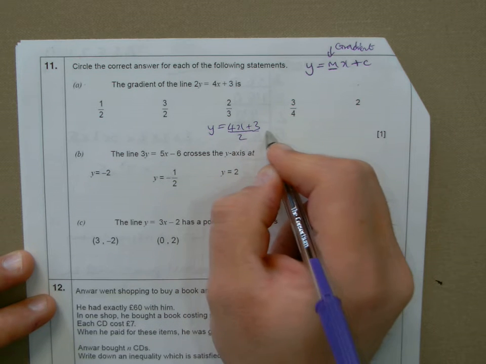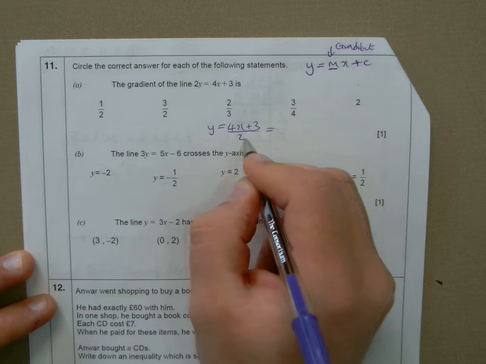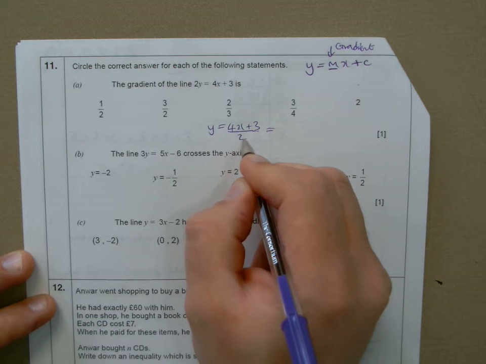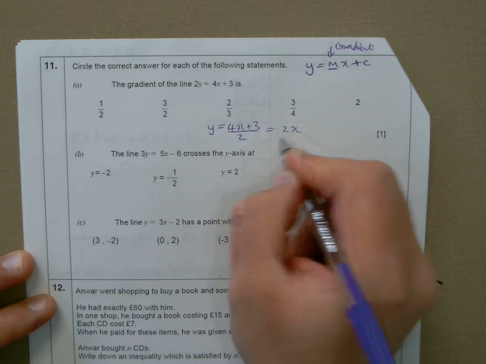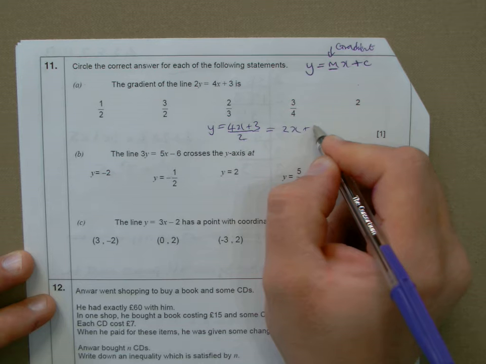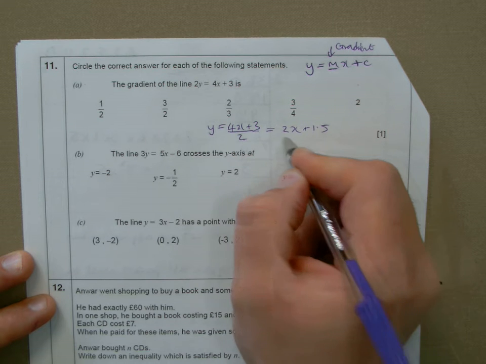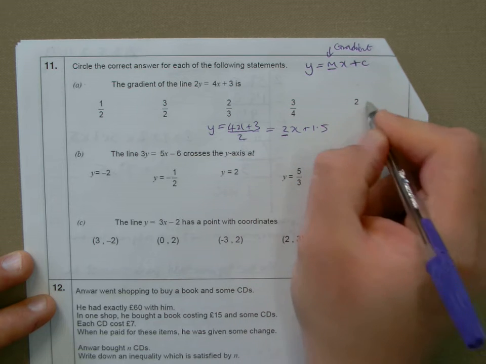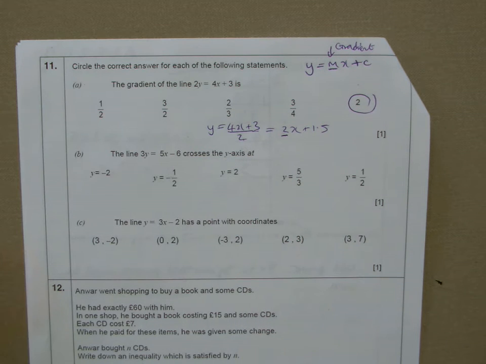Everything. But what I can do now is split up both terms. 4x divided by 2 is 2x, okay? And then 3 divided by 2 is 1.5, isn't it? But the key here is realizing that the number in front of the x is a 2. That's your value m, that's your gradient.